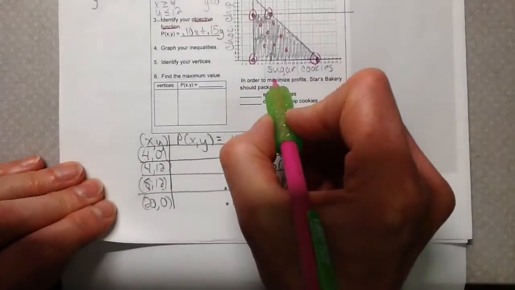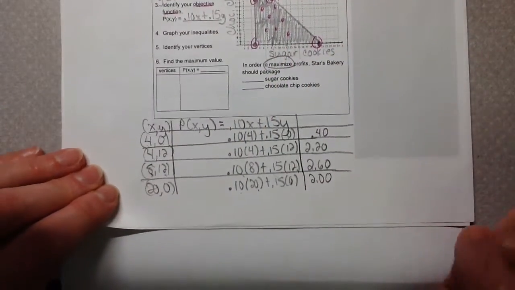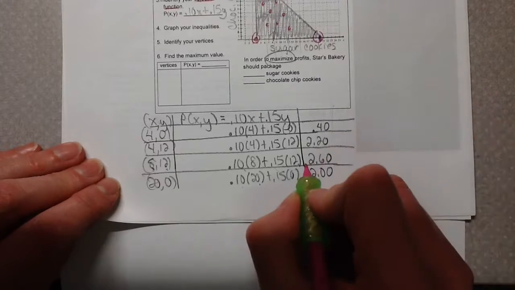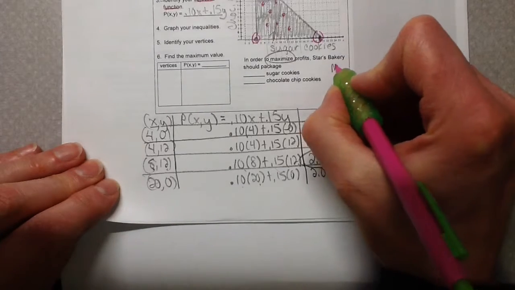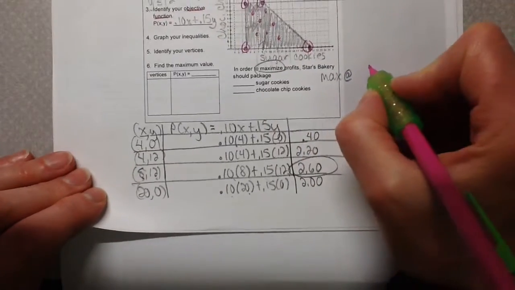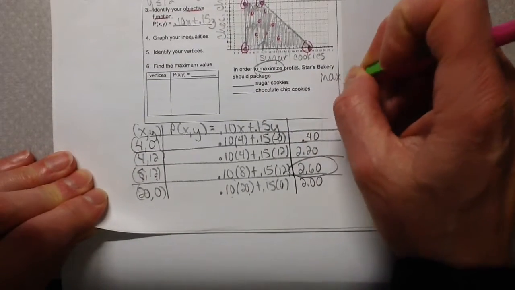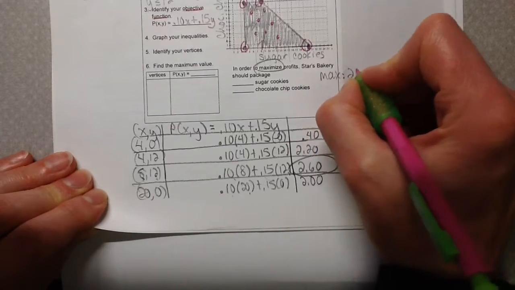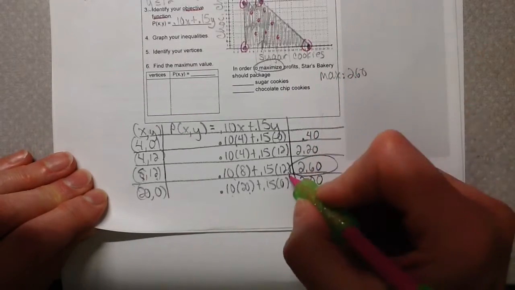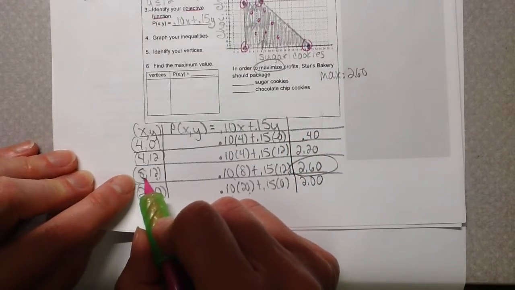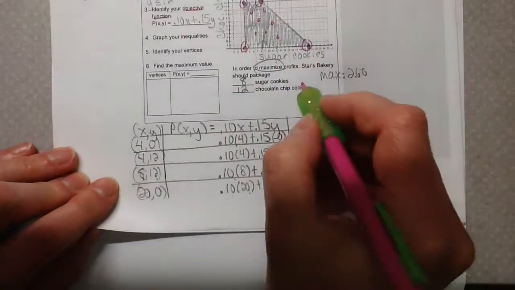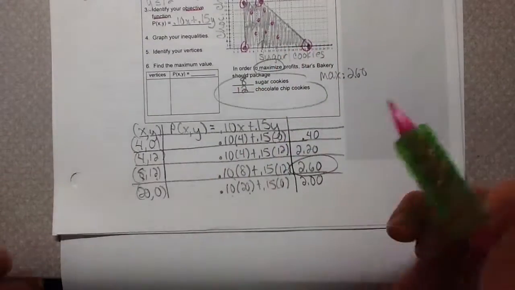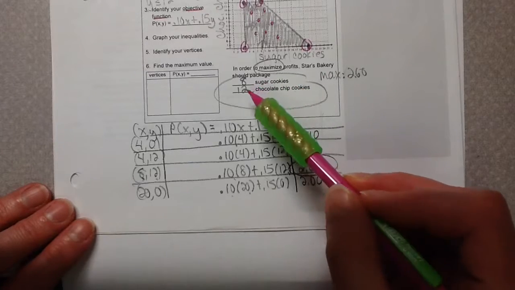Okay, now, in order to maximize profit, if we're looking for the maximum, we need to look at the highest number here. Well, it's at 2.60. So our maximum value is 2.60. And it happens at (8, 12). Well, 8 represents the number of sugar cookies. 12 represents the number of chocolate chip cookies. So we will make the most profit if we have 8 sugar cookies in the box and 12 chocolate chip.